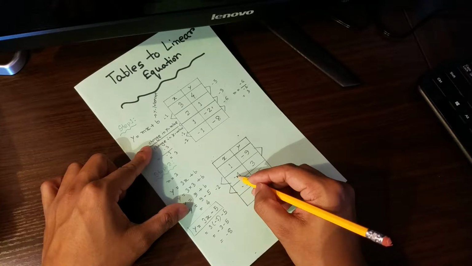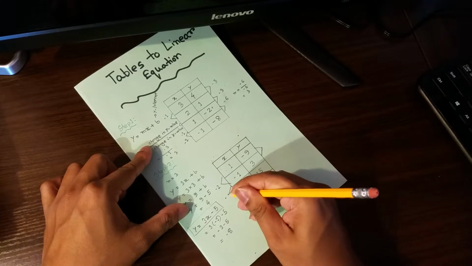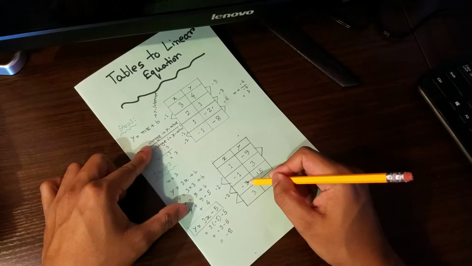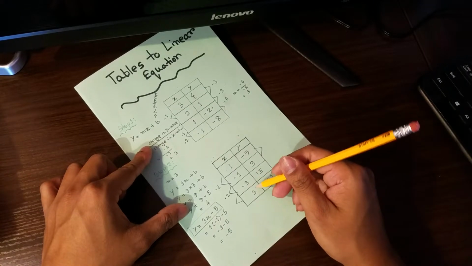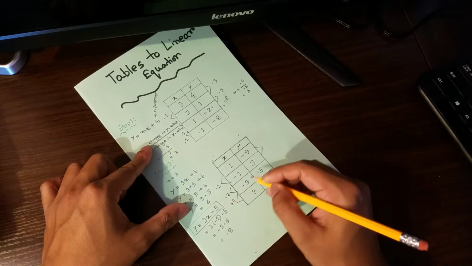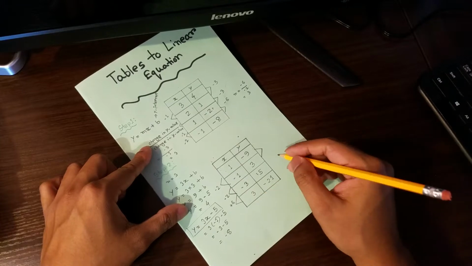Here it's changing from -1 to 3 again. You need -2. The last one, it's changing from -3 to 3. If you know your number line, you'll see that it's 6. You have to add 6 with -3 to get 3.